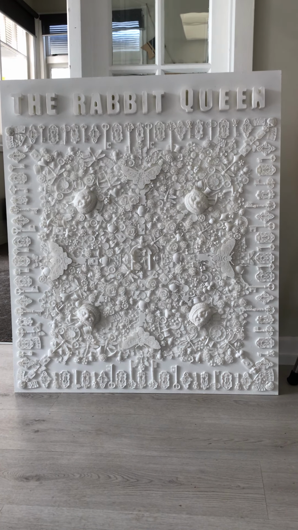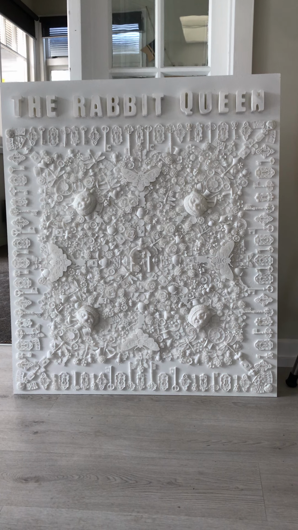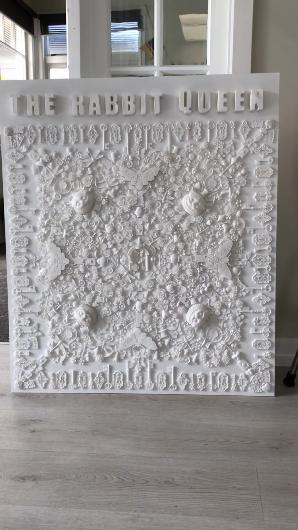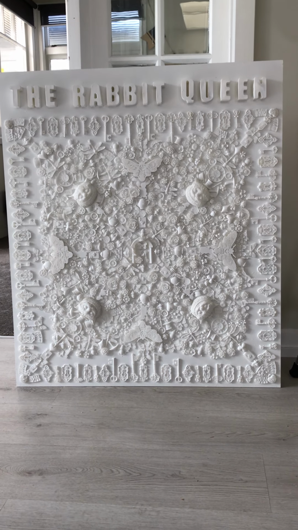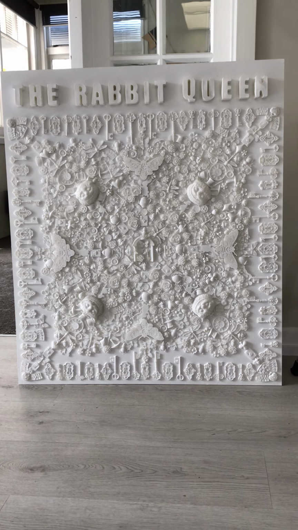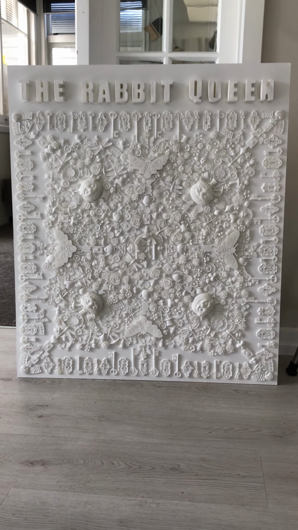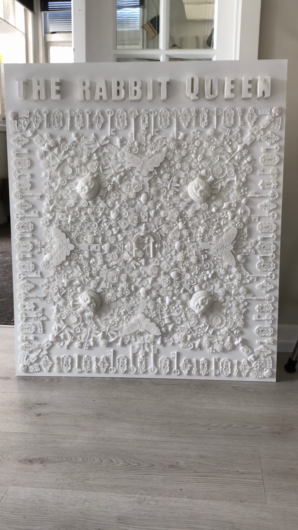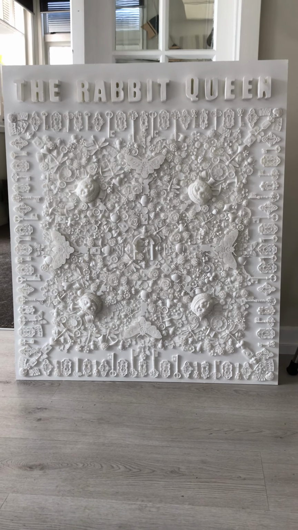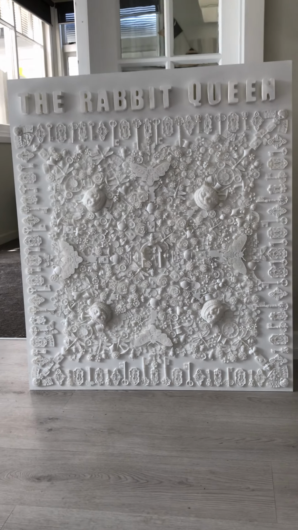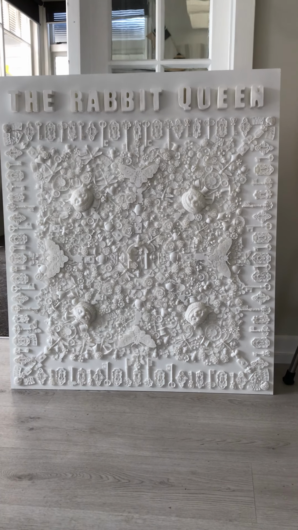I'm just taking a video of my latest work, the Rabbit Queen. The dimensions of this are 74 centimeters wide by 86 centimeters high. It's resin casts on board, sprayed with a white spray paint and finished with a satin spray varnish. And this is a three-dimensional piece, and part of the Crack in the Cosmic Egg collection.